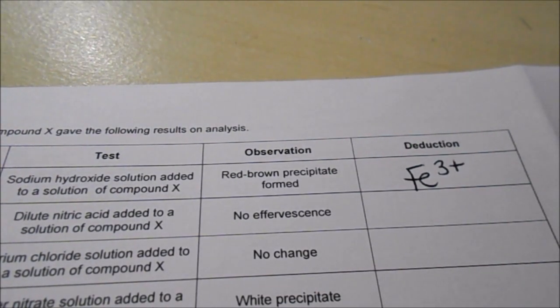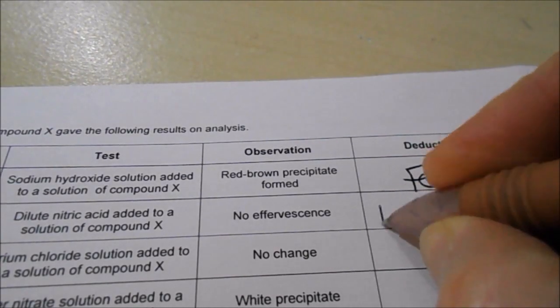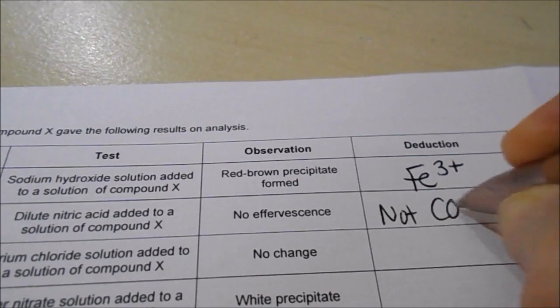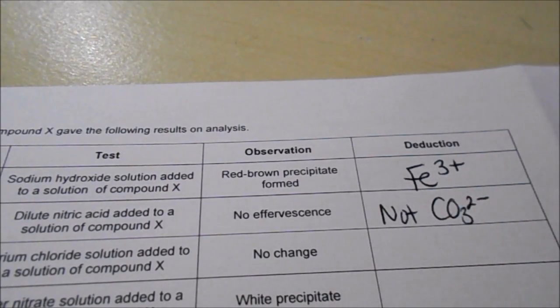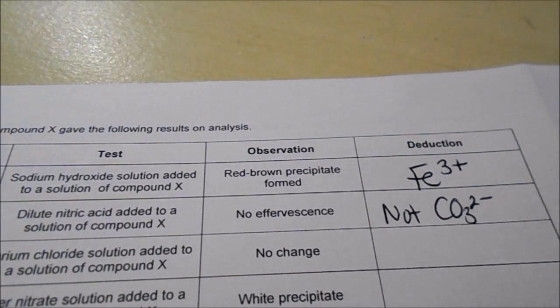Number 2, dilute nitric acid added to a solution of compound X and no effervescence. So what kind of things might we expect to fizz with acid? When we're thinking about ions here, that would be our carbonate ions. So if there was no effervescence, that simply means that it's not a carbonate ion. You might have listed what it could be. So of other negative ions you could have, it could be a halide or a sulfate. And if you've put that instead, you need to say both of those.